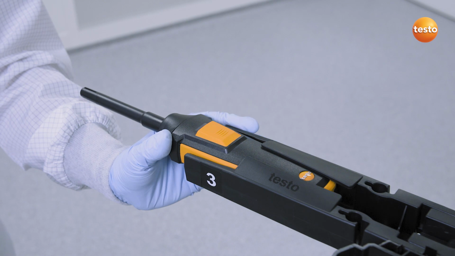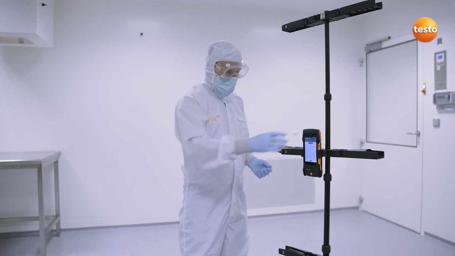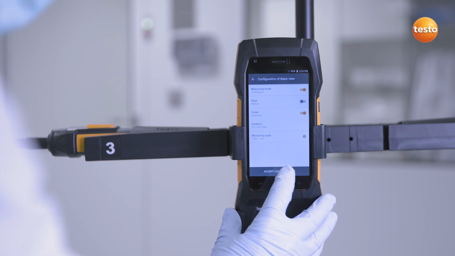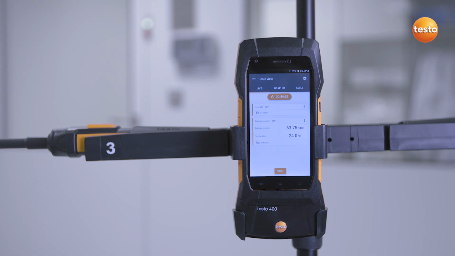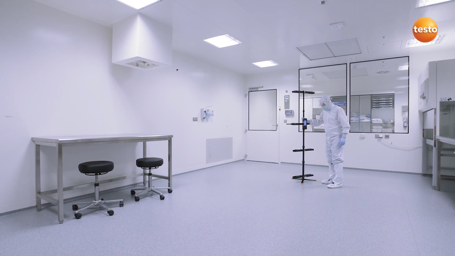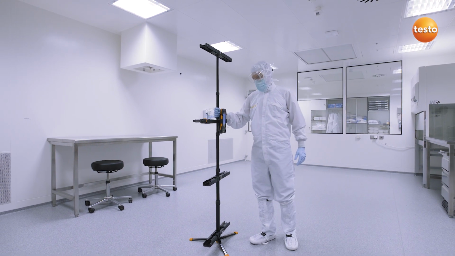To do this, we use the highly precise humidity probe and a tripod in order to measure at the prescribed height of 1.10 meters according to the norm over 1 hour at a measurement interval of 1 minute. We carry out this measurement at 2 different points in the clean room in order to identify any irregularities.